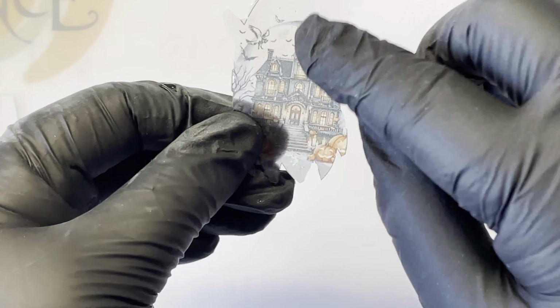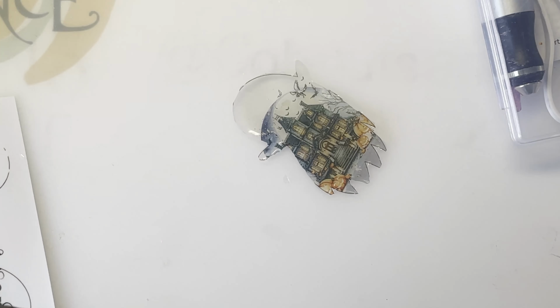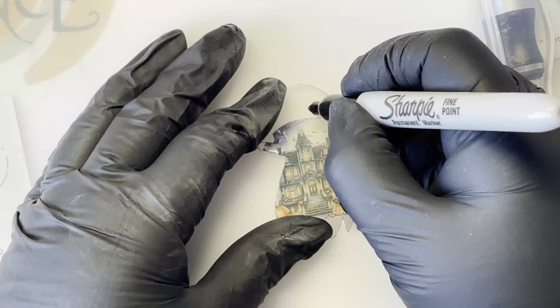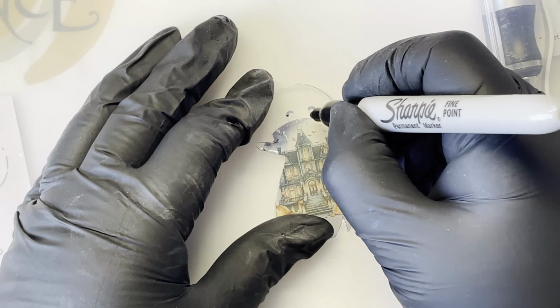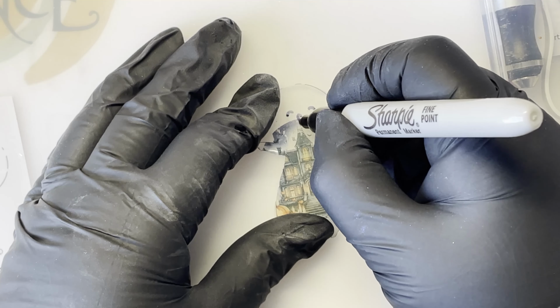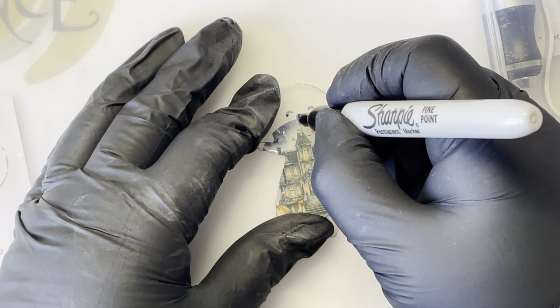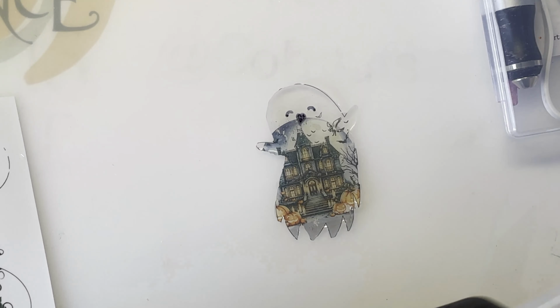Alright, so now I need to give him a face. I'm going to flip this over, and I'm going to use a Sharpie marker just to put the face in. I could have printed it in, but I didn't want the face that was actually on there. I just wanted it slightly smaller and a different shape. So I'll just fill that in. It looks really cute.